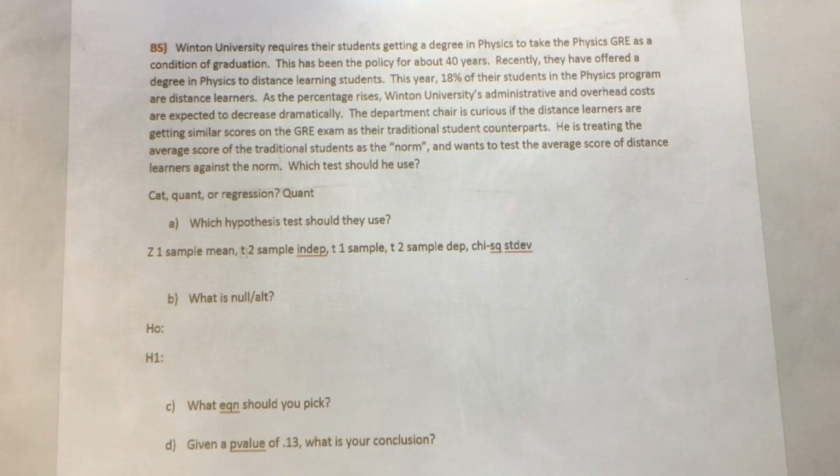Okay, really quickly, what's your alternative hypothesis in this case? Mu1 does not equal mu2. The null is mu1 equals mu2. Okay, what equation should you pick? The population mean one, the one with the x bars. X bar 1 minus x bar 2, and so on.